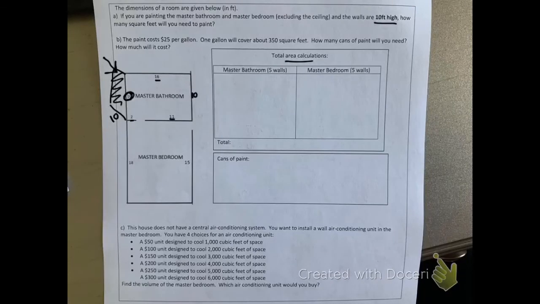So we're going to list the walls here. This first wall, a 16 by 10. The next wall, I'm just going to circle these, 16 by 10. The next wall, 10 by 10. This next wall here, 2 by 10. The reason there's an open space is because that's for a door. This next wall is 11 by 10. And then the final wall here, 10 by 10.